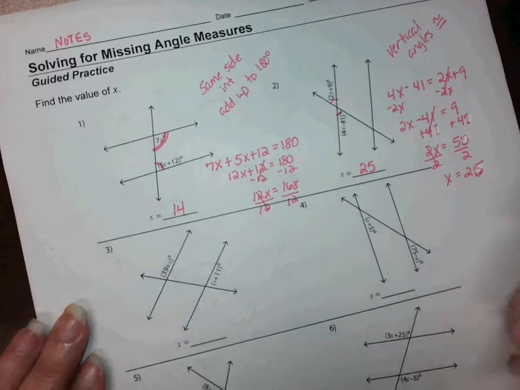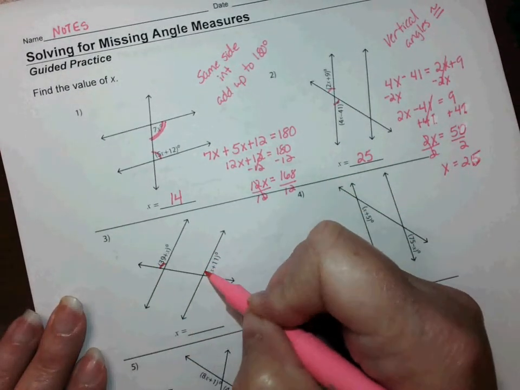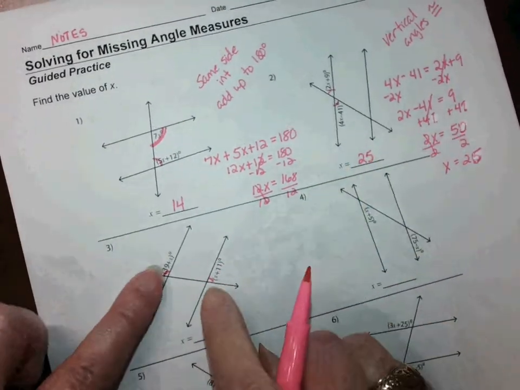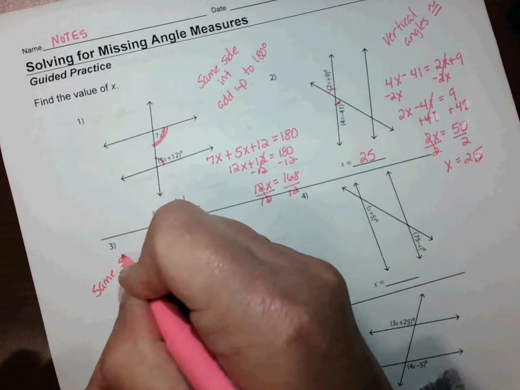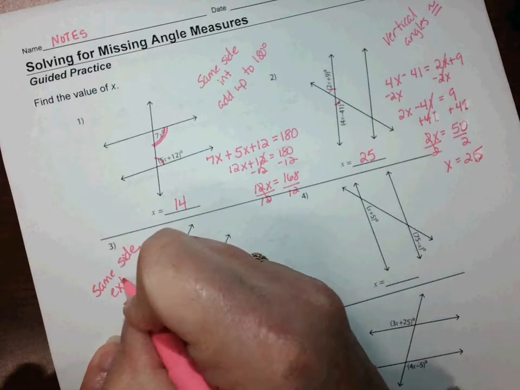Alright, when I look at these two angles, this one is obtuse and this one is acute. These two have to add up to 180 degrees. I also notice that they're on the same side of the transversal. And same side means that they have to add up to 180. This is same side exterior.